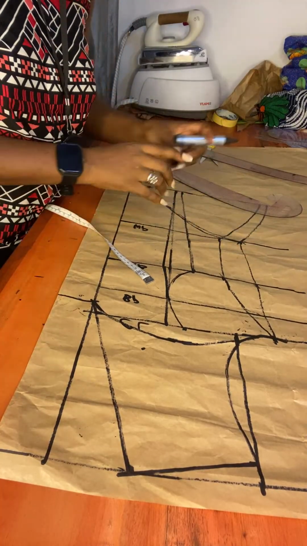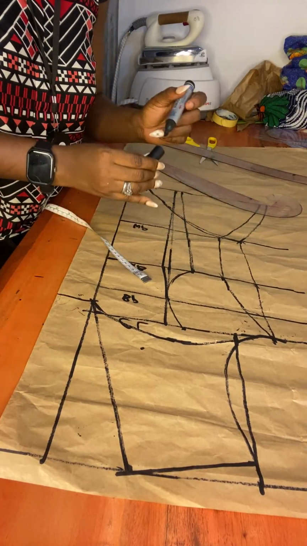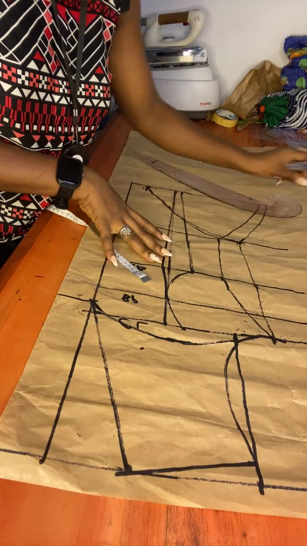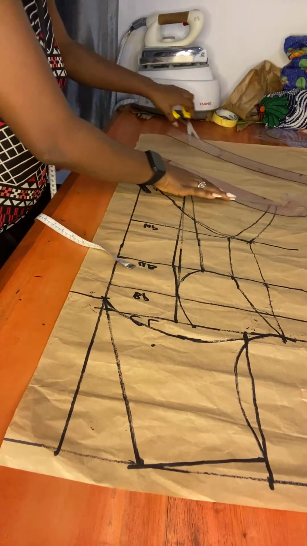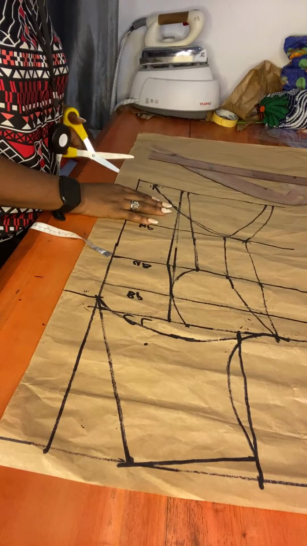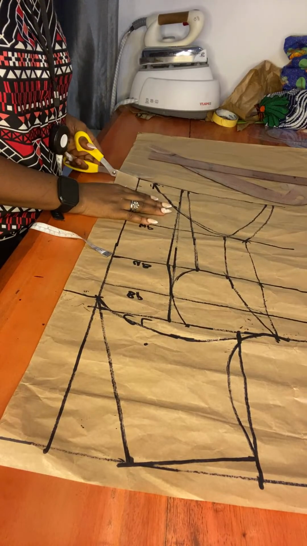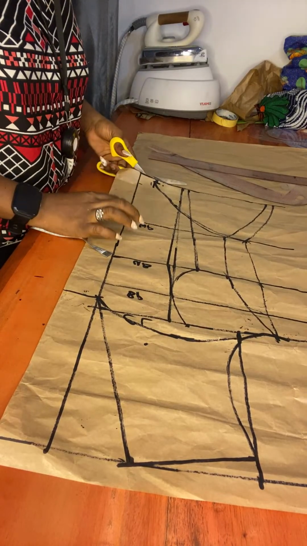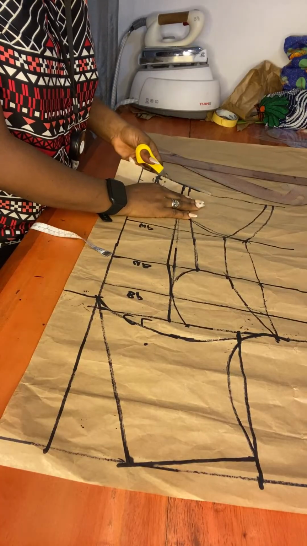I'll cut out, and the next thing we're going to do here is a slash and spread. We're going to do a slash and spread down there. So I'm going to cut out. If you notice, I'm taking both the button allowance.